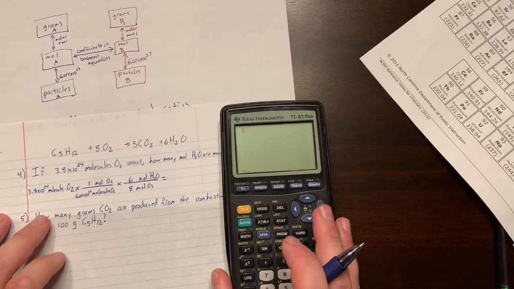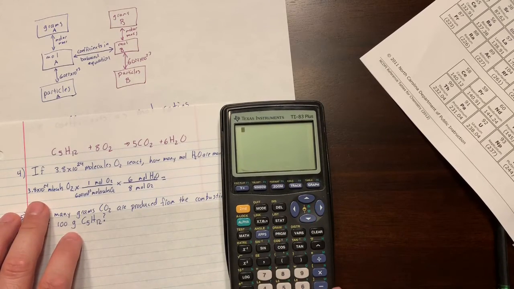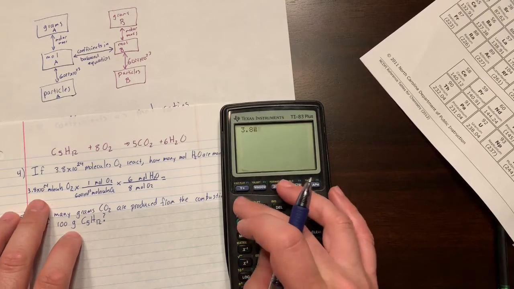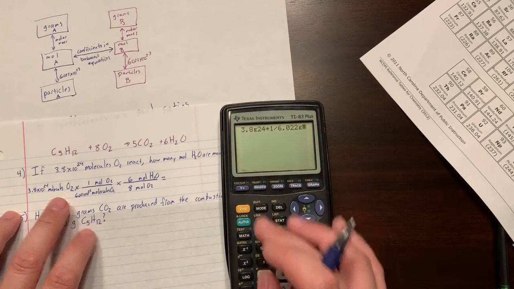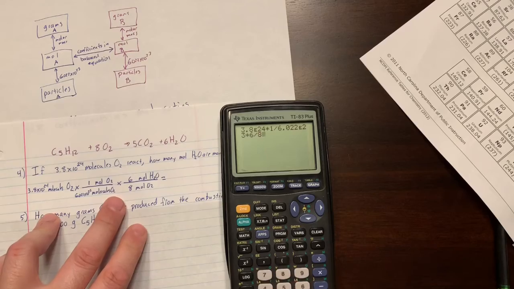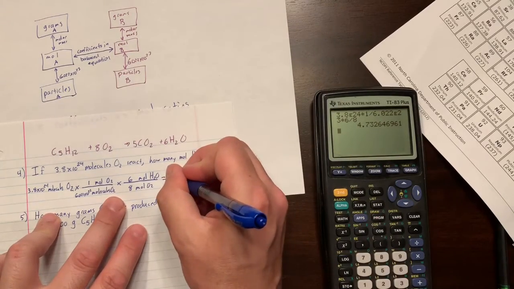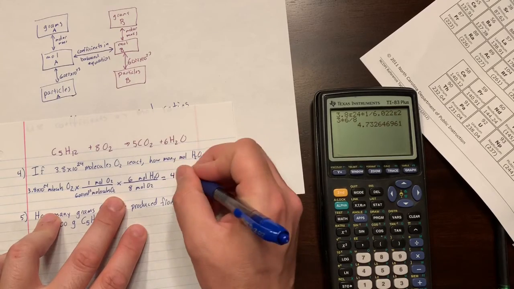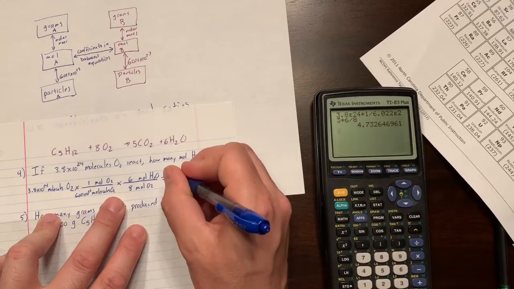And so we will take our trusty calculator, 3.8 times 10 to the 24th times 1 over 6.022 times 10 to the 23rd times 6 over 8. And that equals 4.73 moles of water.